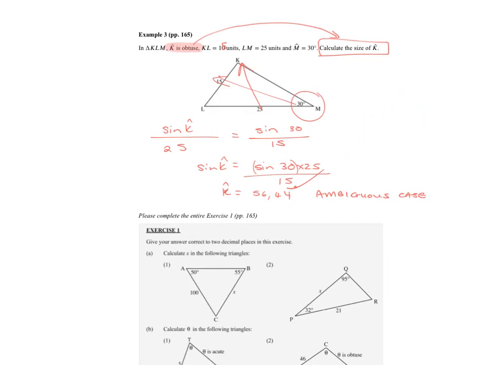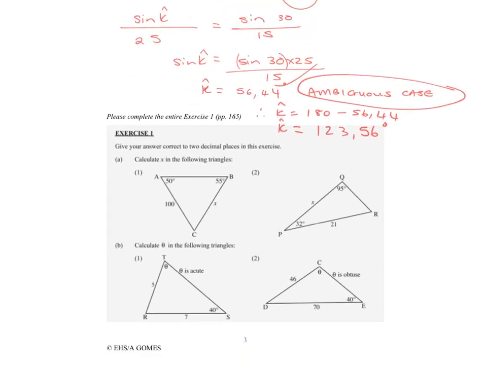And so when they tell us that, we need to bring in the obtuse angle, which therefore means K is going to be 180 minus 56.44, which is equal to 123.56 degrees. All right, so this is called the ambiguous case. Please watch the video on the ambiguous case to get clarity on this.